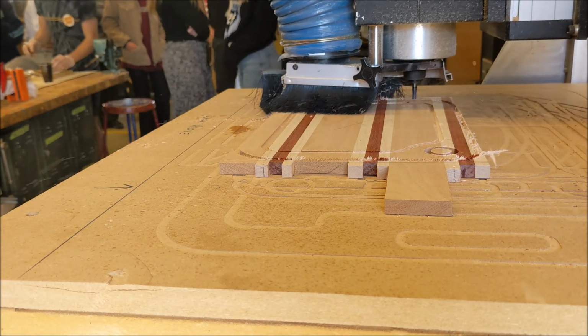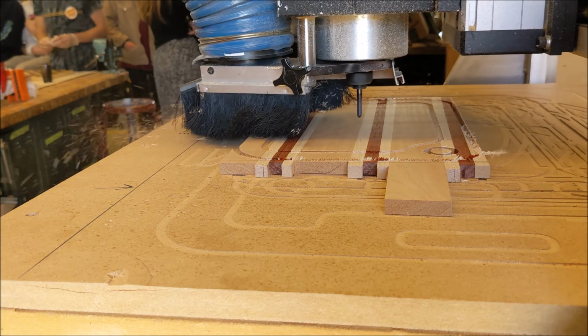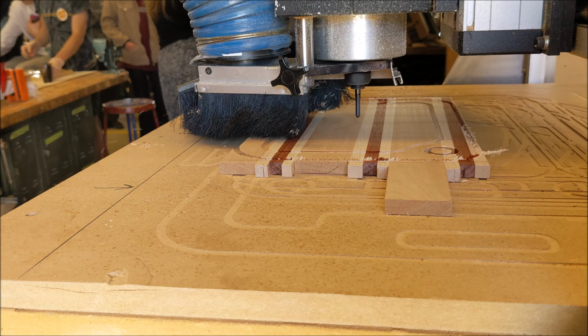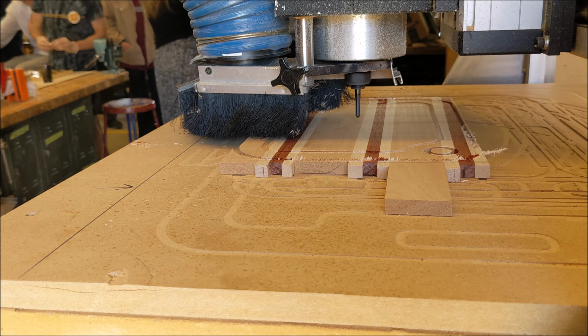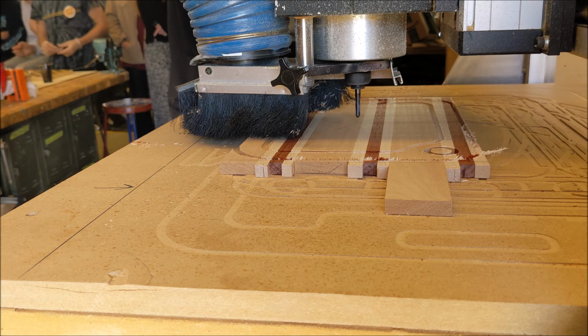It's all done running right here, and then it's going to go back to the origin where it started. When you pull a router out of there, you always Z up away from the part, and then fixturing is also a big piece of this.